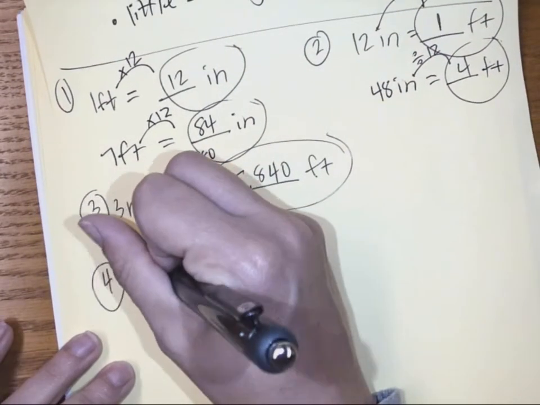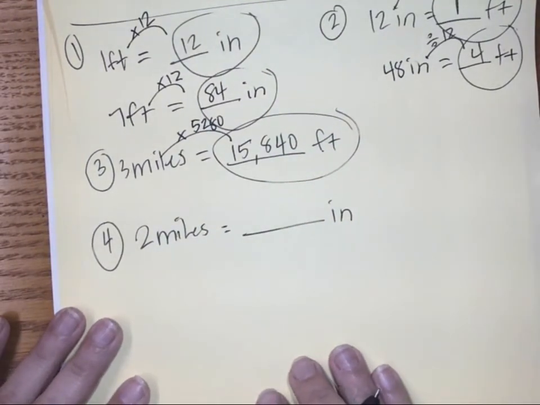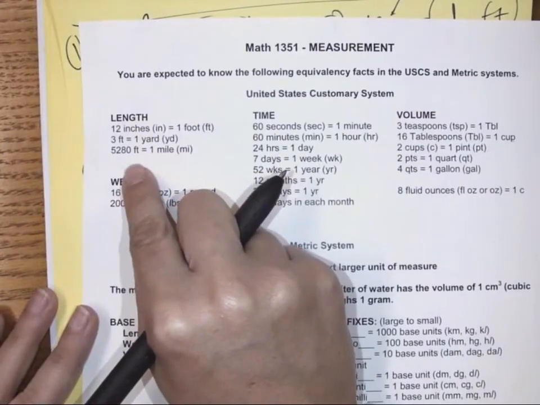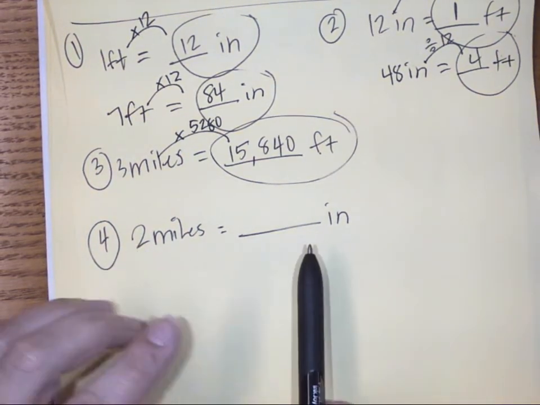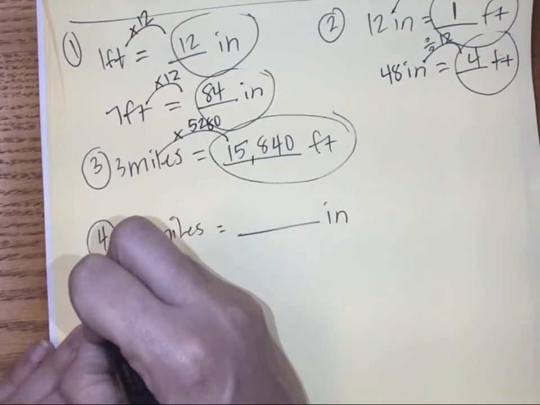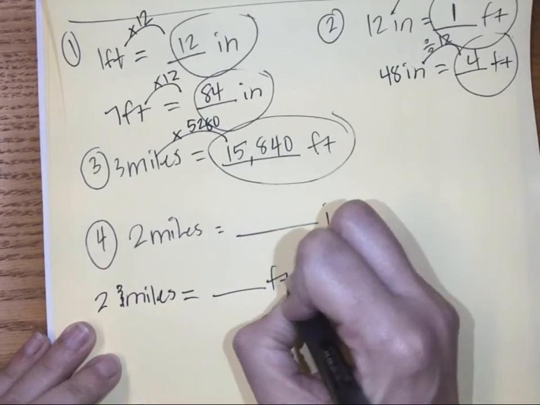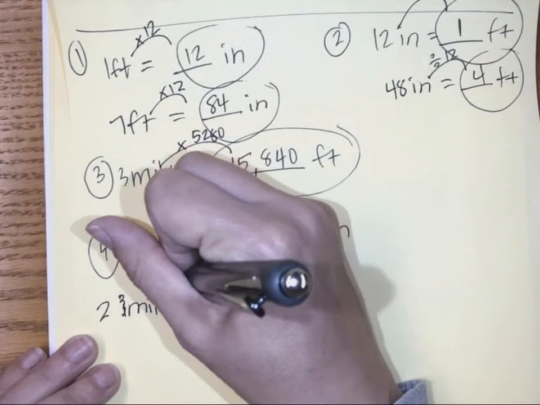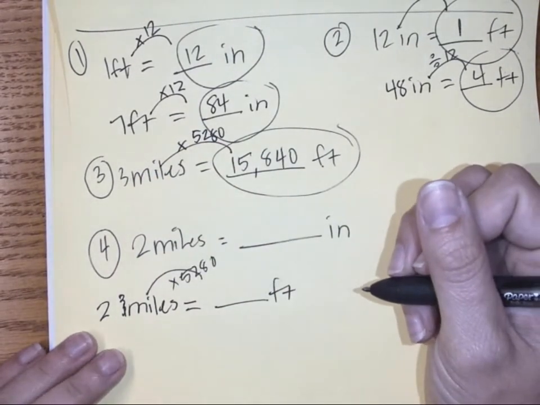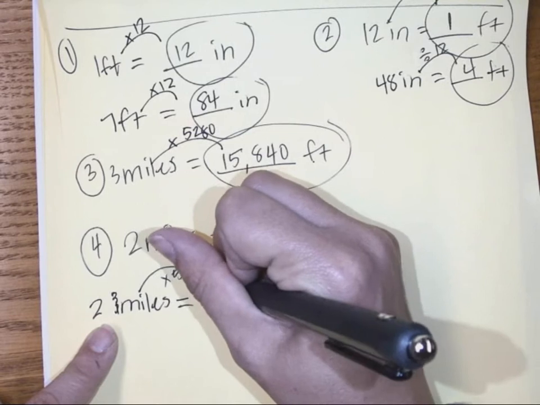Let's do some that are not one-step conversions. So let's do 2 miles equals how many inches? Okay, I do not know how many inches are in a mile. Okay, I know how many feet are in a mile, and I know how many inches are in a foot, so this is a 2-step conversion process. So first, let's turn miles into feet, and then once we have it in feet, then we can turn it into inches. So 2 miles into feet. Miles is a bigger measurement, feet is a smaller measurement, so I need to multiply. I'm going to multiply by 5,280. And 2 miles is 10,560.